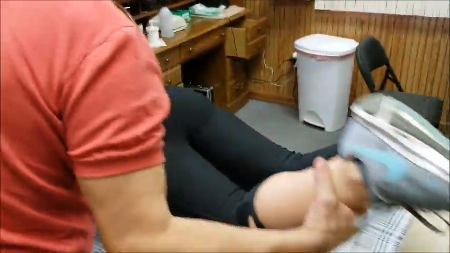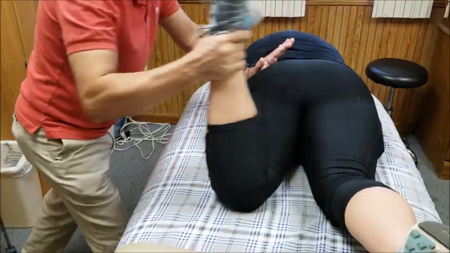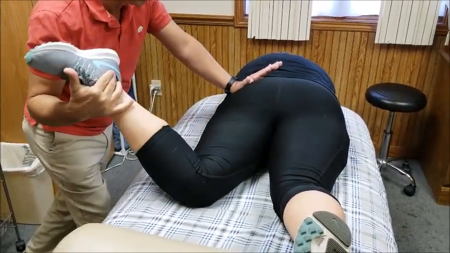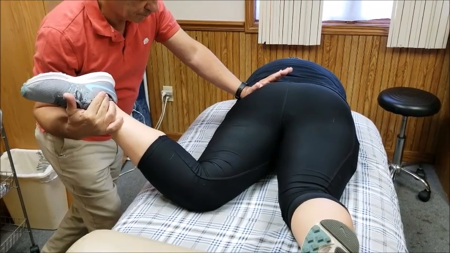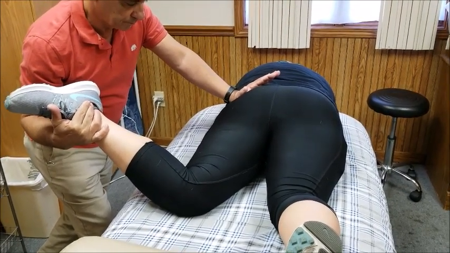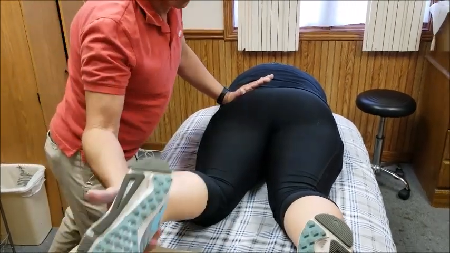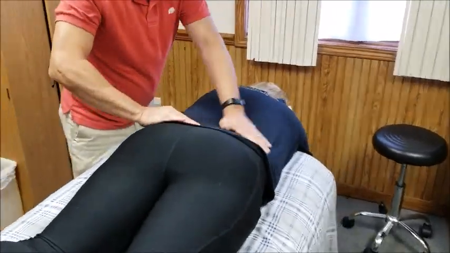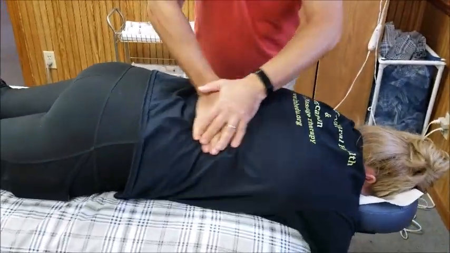Hip rotation, followed by piriformis stretch by stabilizing the side of the hip with the opposite hand. Now the therapist should repeat the same sequence on the opposite hip side.